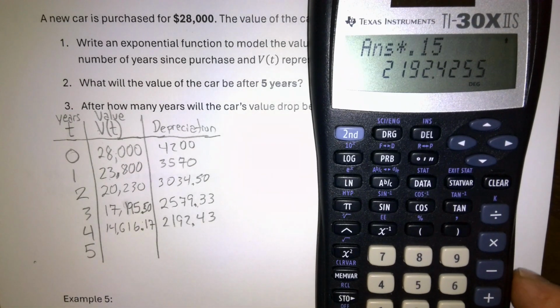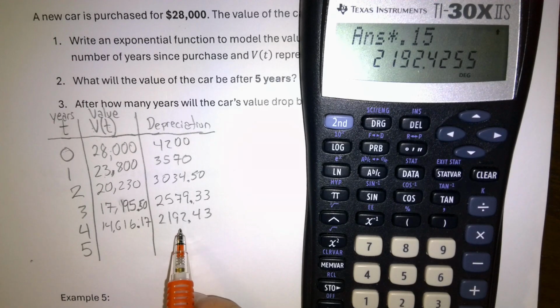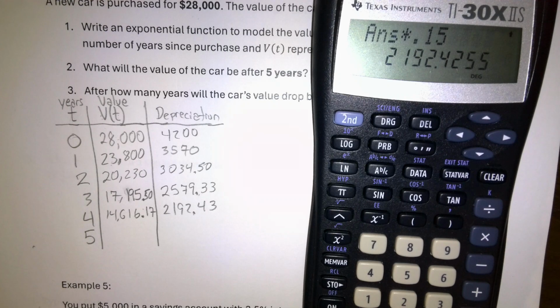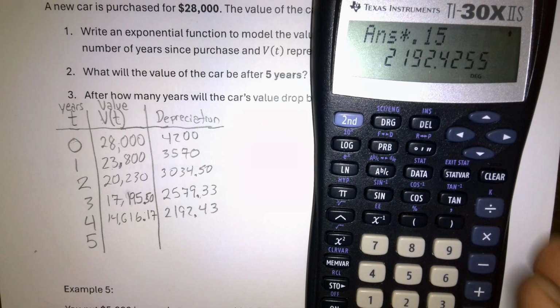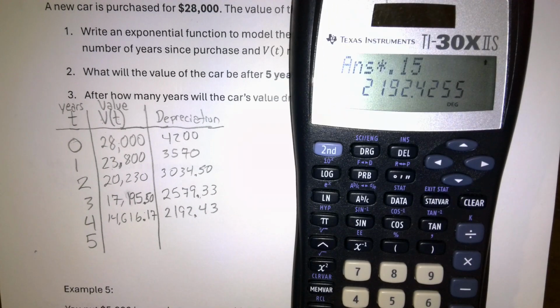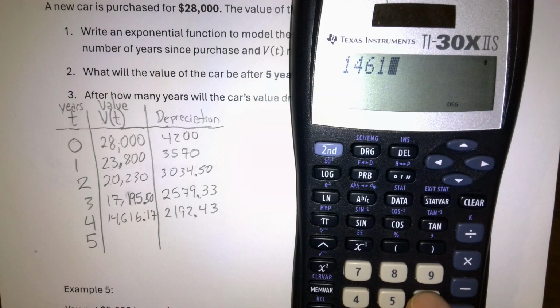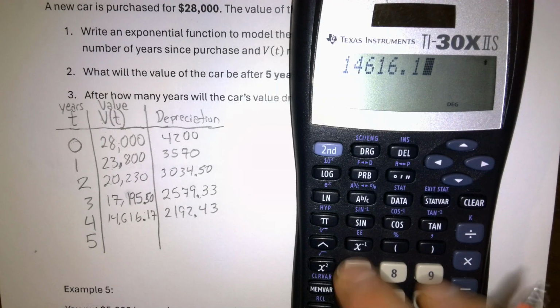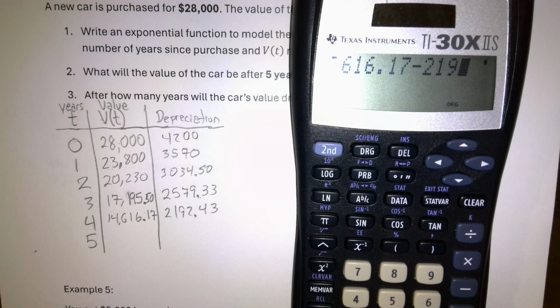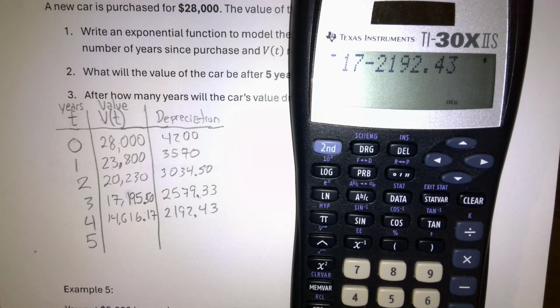All right. And we subtract this from the value of year 4. So 14,616.17 minus $2,192.43.